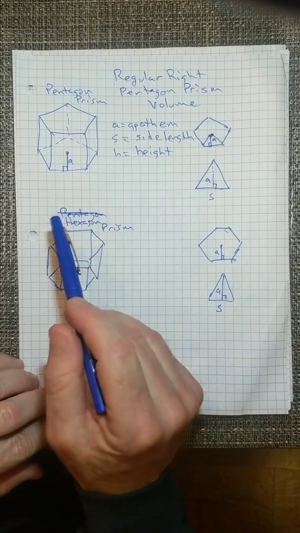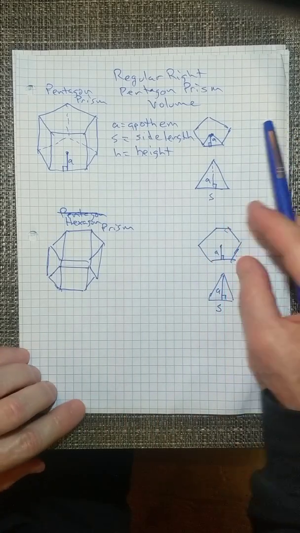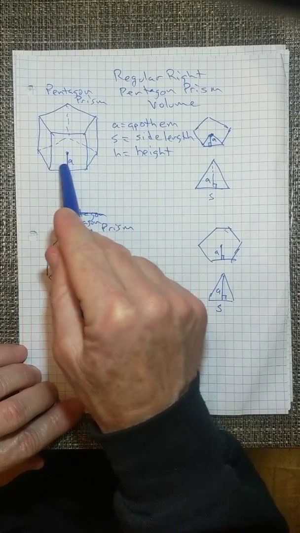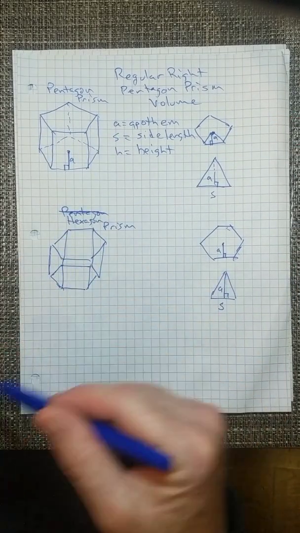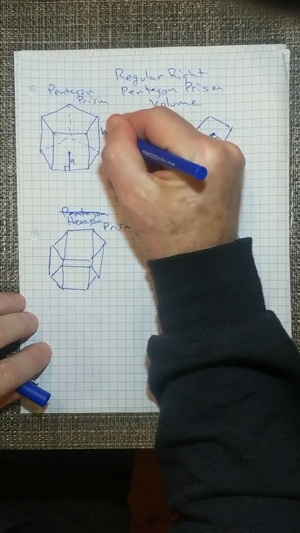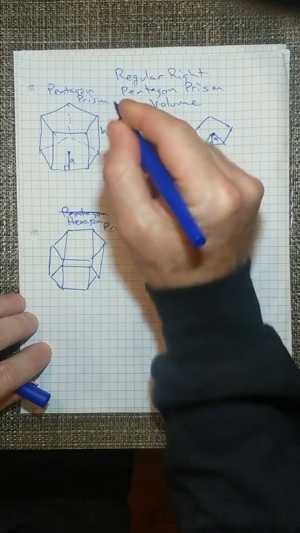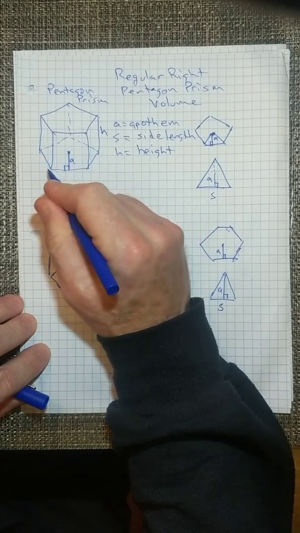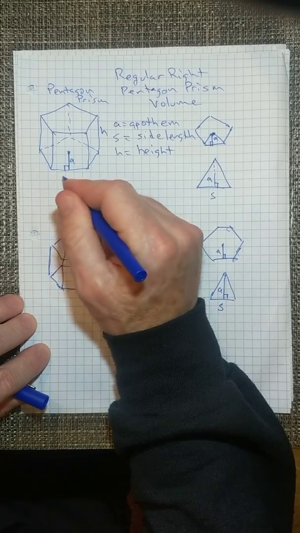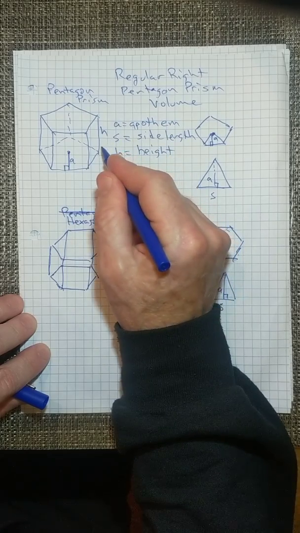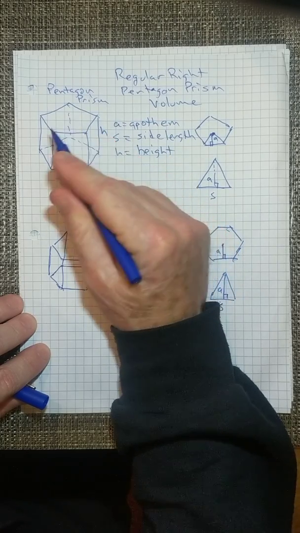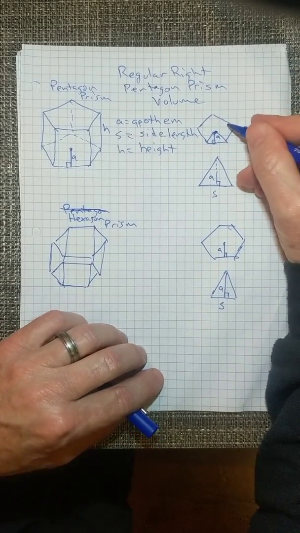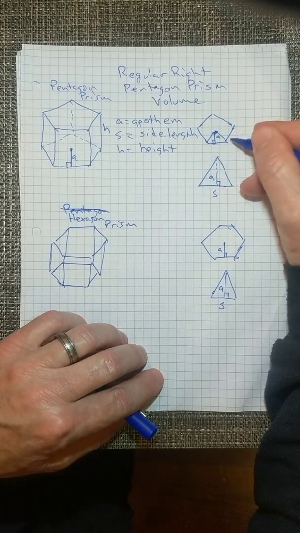So now think about what we've been doing in the past. We have basically taken the base of the prism and then multiplied by the height. So I'm going to indicate the height over here on the side. So let's take apart this base here, because if we could figure out the surface area of this base, the area of a regular pentagon, then all we've got to do is multiply by the height in order to get the volume. So I've taken the liberty of writing over here the pentagon in this way.